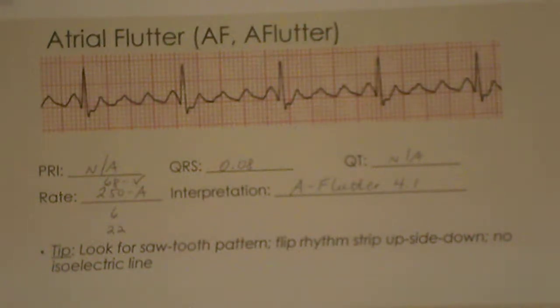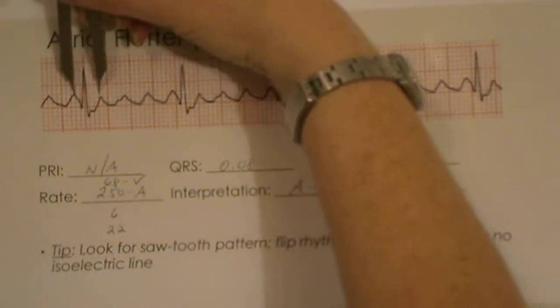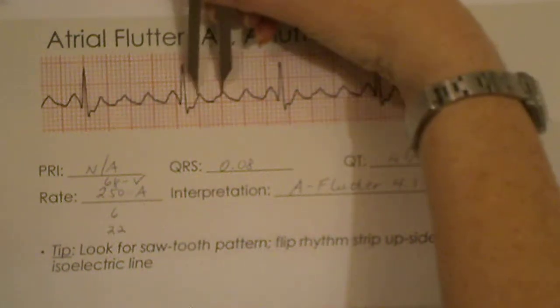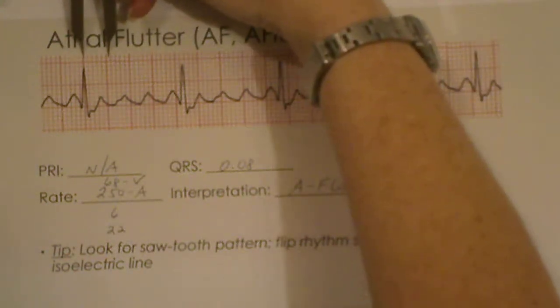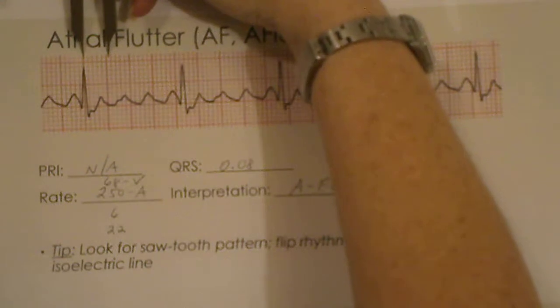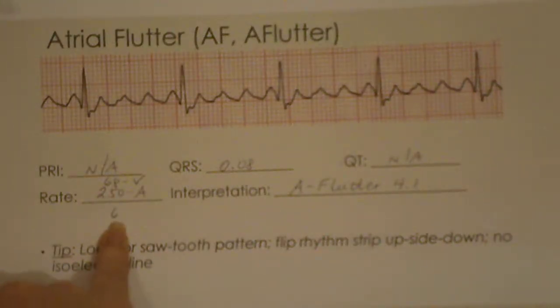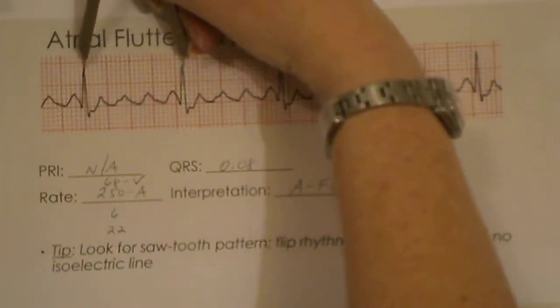The next thing we look at is the rate of the atria and the ventricle. Because these are flutter waves, you measure from flutter to flutter wave, and you'll see they are incredibly regular. Drop that on the box here. It's actually about 5.5 boxes, so I'm going to just say it's 6 for calculation's sake. So 6 boxes between, I'm going to give you an atrial rate of 250, and you have to measure the ventricular rate as well.